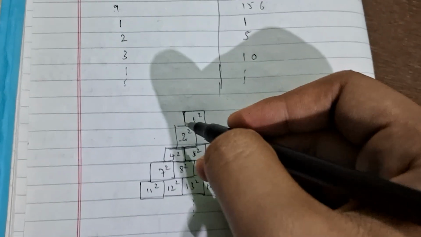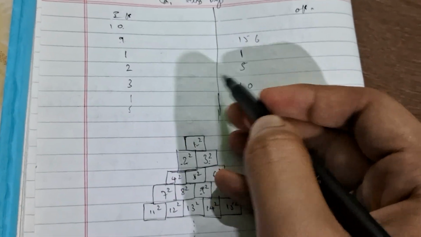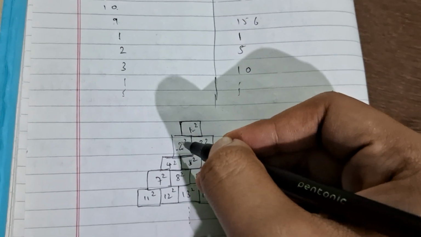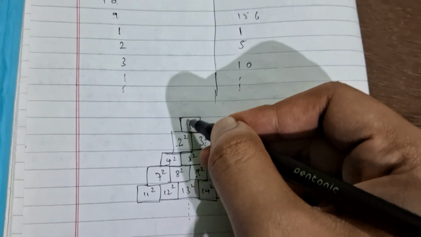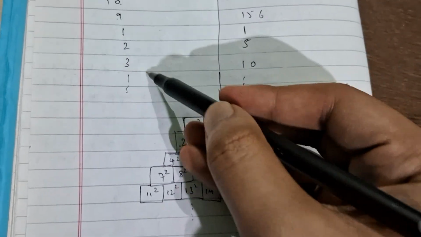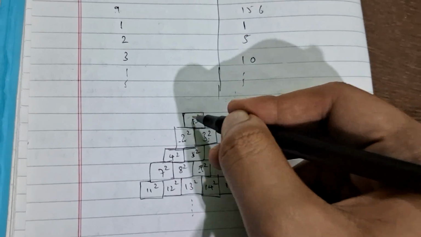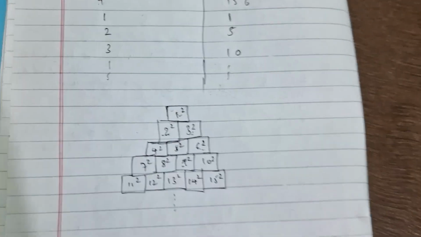156. If I hit the 1, this can, then 1 squared falls, so that is 1. If I hit the 2, this and this fall because this is just on top of that. So 2 squared plus 1 squared, that is 4 plus 1, that is 5. For 3, it will be 3 squared plus 1 squared because 1 is on top of 3. So 9 plus 1, that is 10. So this is how this works.